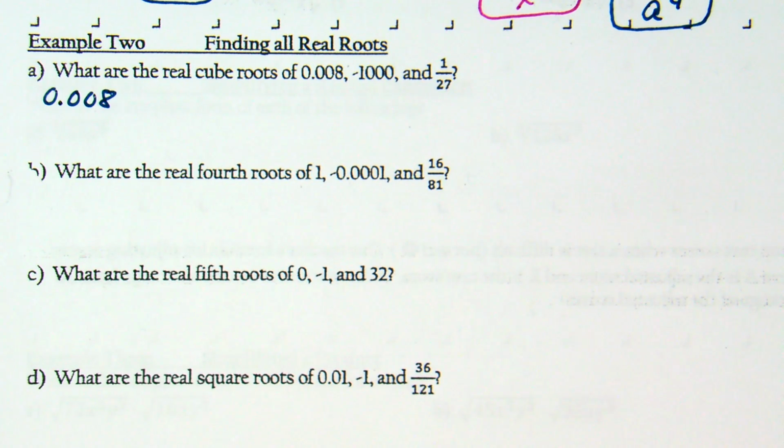What number times itself? How many times? Because it's cubed, we're talking 3 times, equals 0.008. Now, forget the decimal for a moment. Just think 8. Can you come up with a cube root of 8? That makes it a little easier, doesn't it?